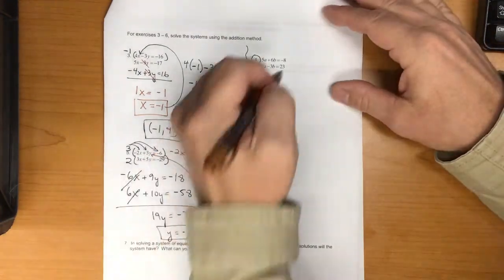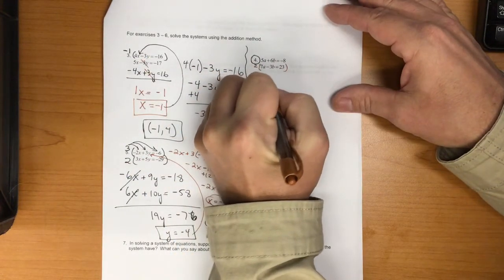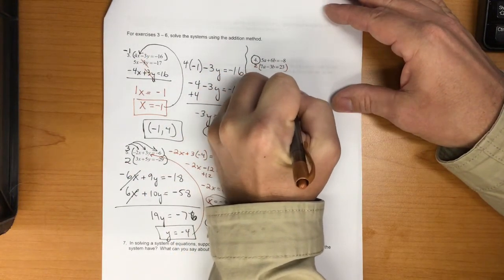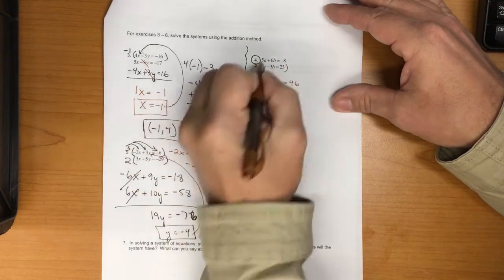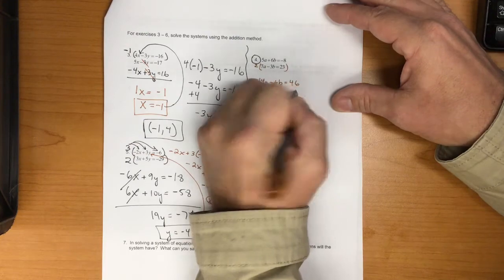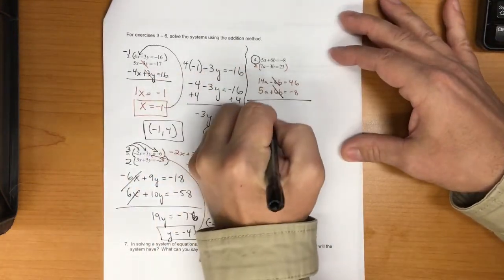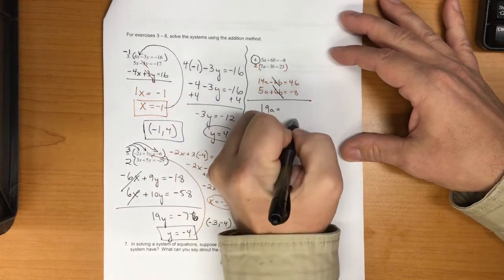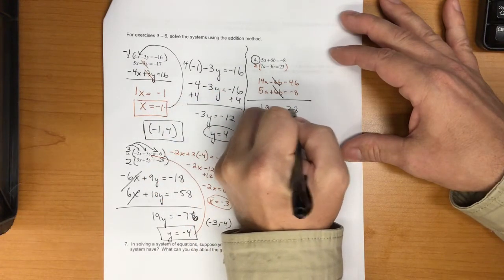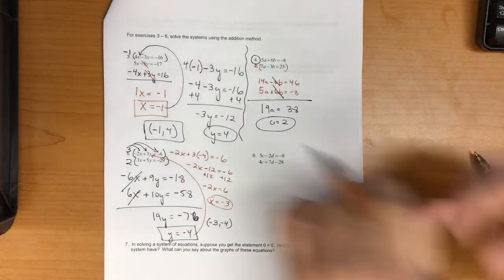Okay, I think the obvious solution here is to multiply the bottom one by 2. So this becomes 14a minus 6b equals 46. I'm going to bring the top equation down. I'm going to add these. These eliminate. 19a equals, let's see, what does that become? 38. Divide by 19. I get my value of a equals 2.